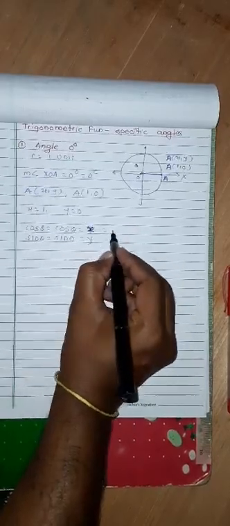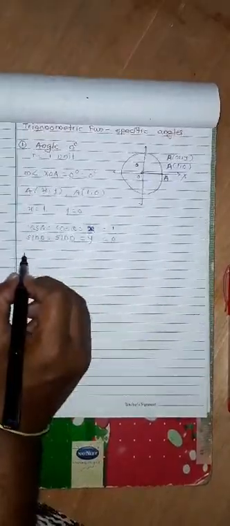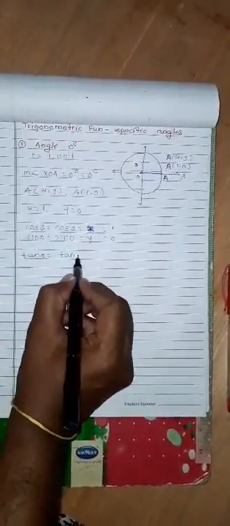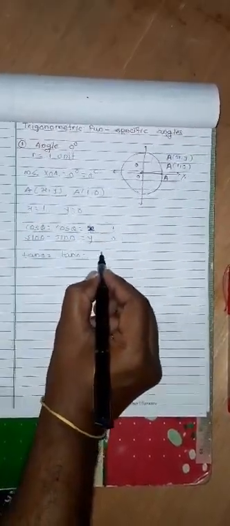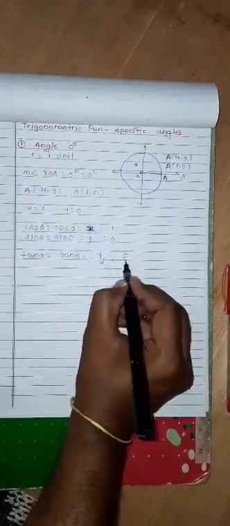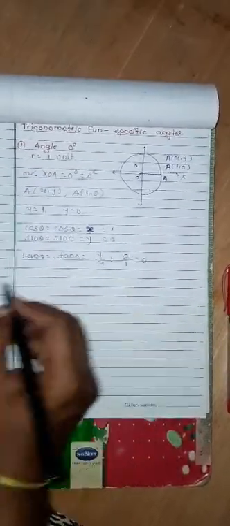The value of x is equal to 1 and the value of y is equal to 0. Then we take tan of theta, meaning tan of 0 is equal to y by x, which is written as 0 upon 1, meaning 0.